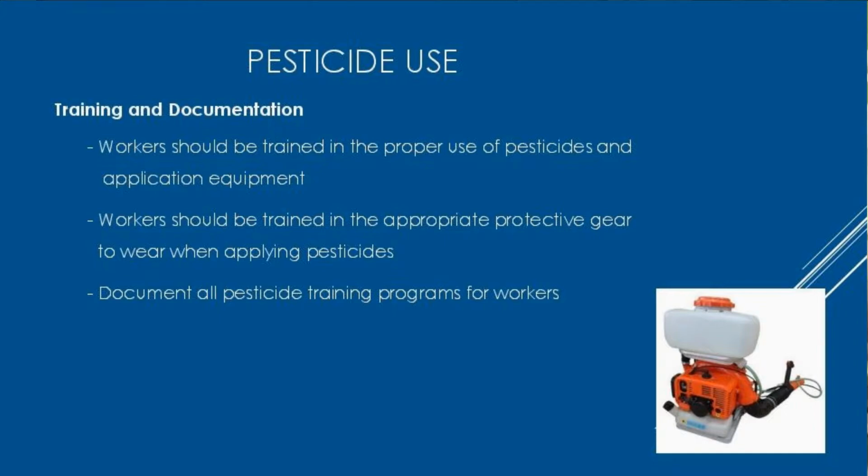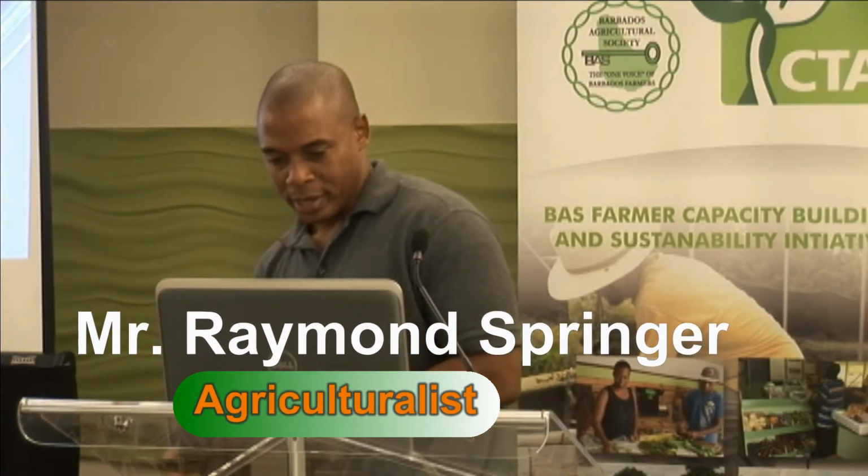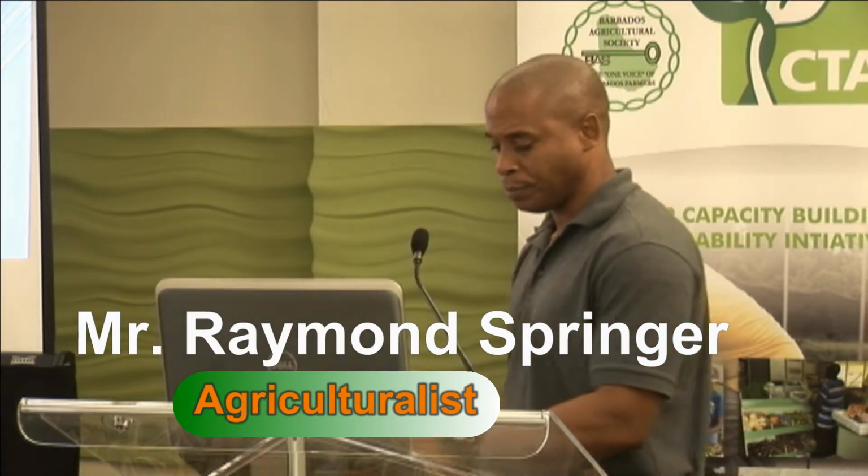Workers should also be trained in the appropriate protective gear to wear, as I mentioned earlier, when applying pesticides. So they must ensure that they wear the correct kit when they go to the field to apply chemicals. Documentation of all training programs for workers is very important for your farm operation, because then you naturally have evidence to show that your workers have been trained. You could also use that to evaluate the effectiveness of that training, and if you need to do any further training of that worker or workers in pesticide application.